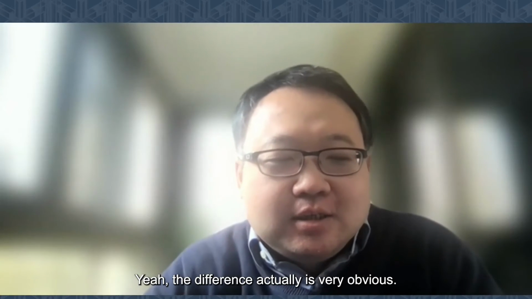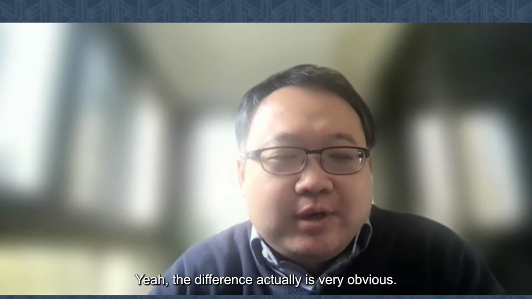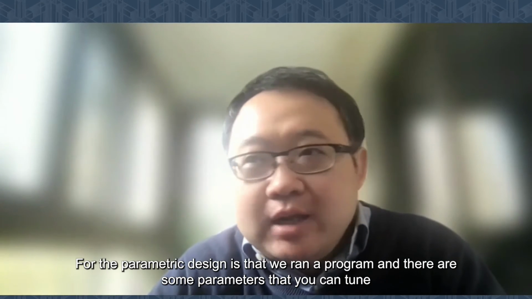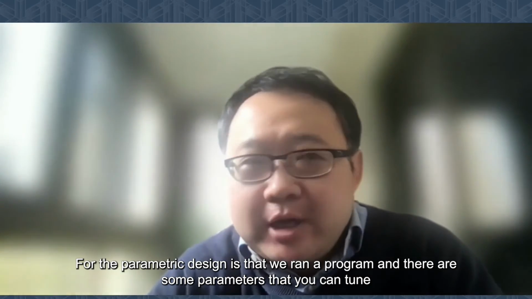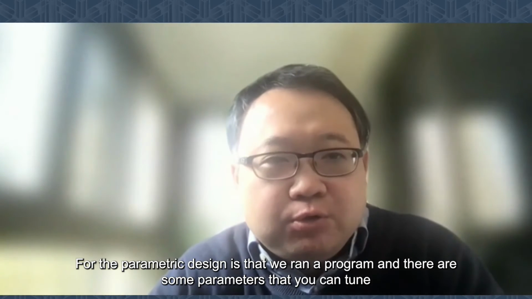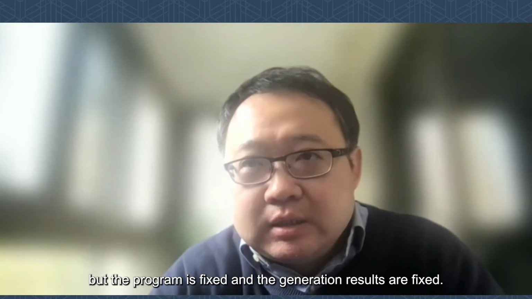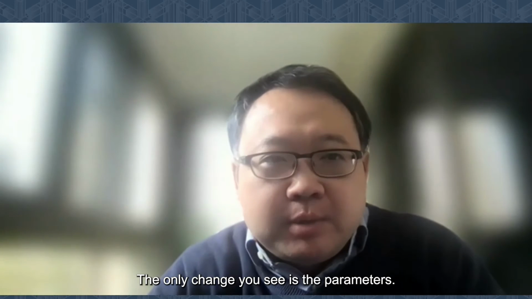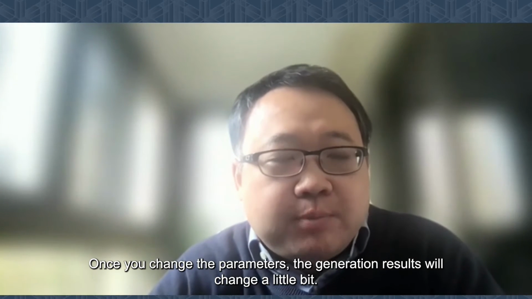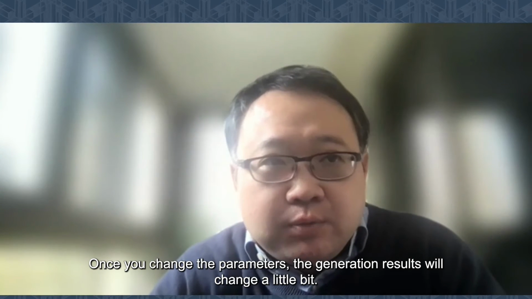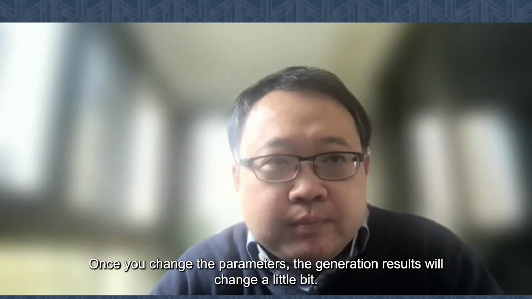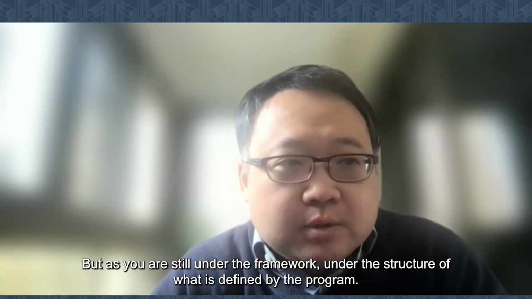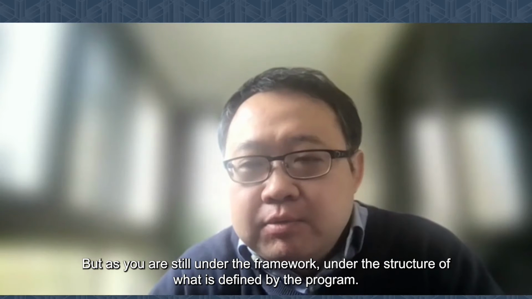Yeah, the difference actually is very obvious. For parametric design, we write a program, and there are some parameters that you can tune, but the program is fixed, and the generation result is fixed. The only changing thing is the parameters. Once you change the parameter, the generation result will change a little bit, but it's still under the framework, under the structure defined by the program.